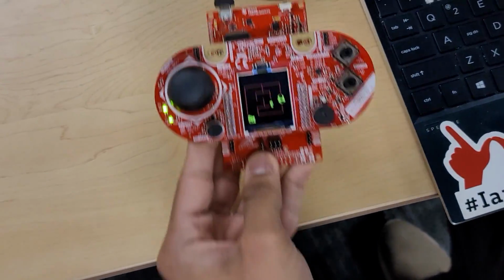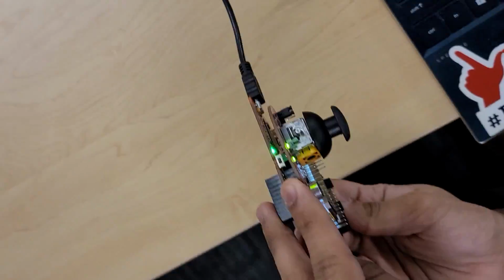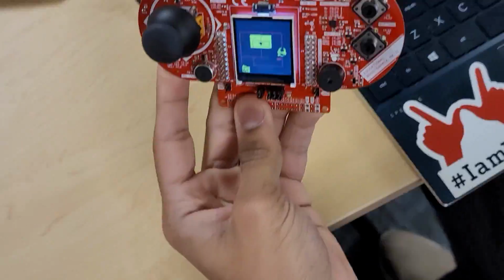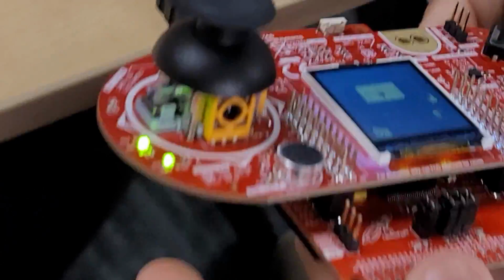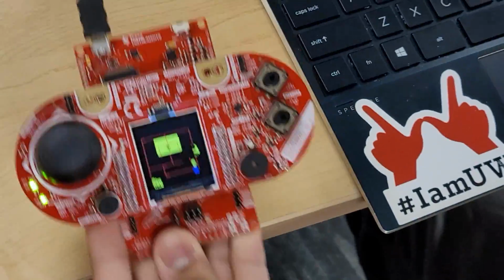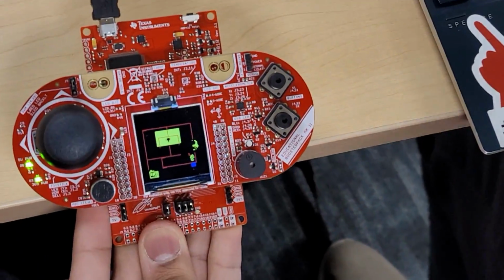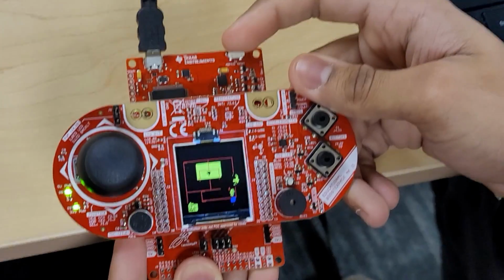And then when Mario reaches the final mushroom, we print a winning symbol, and then we can go back to the start of the game by pressing the reset.